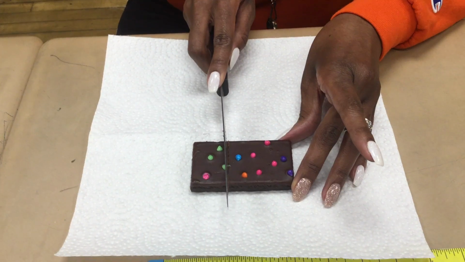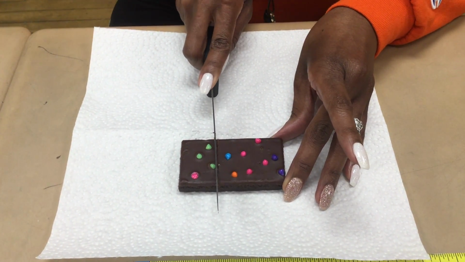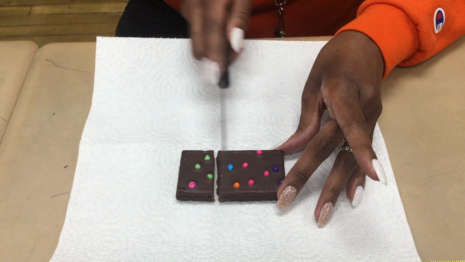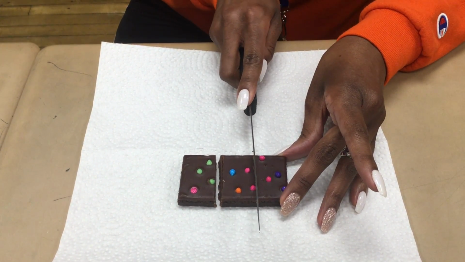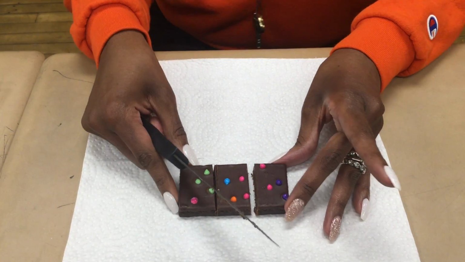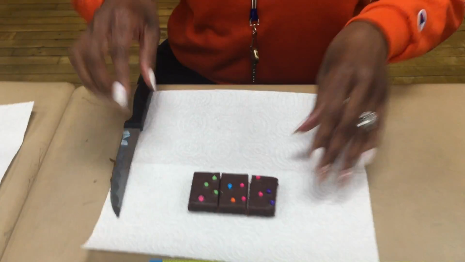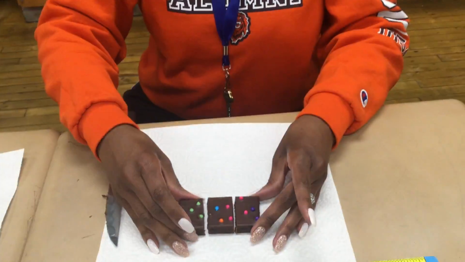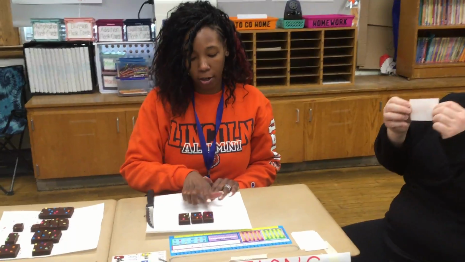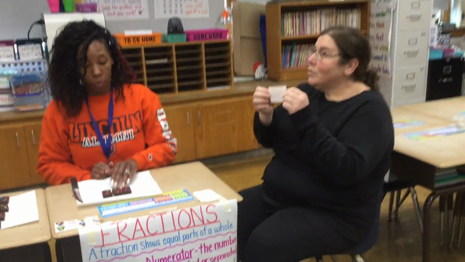All right, let's try this. Thirds can be a little tricky. That's a piece, and this. There you go. Perfect. That looks like 3 equal parts. So this is 1/3, this is 1/3, and this is 1/3 with our brownie.